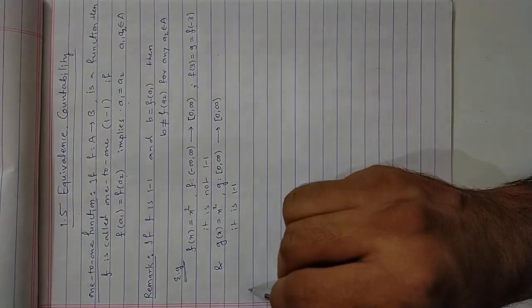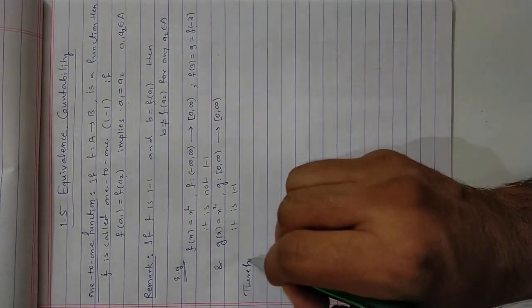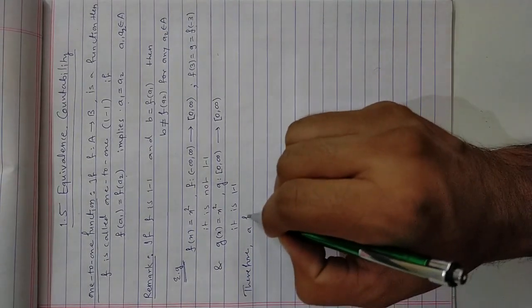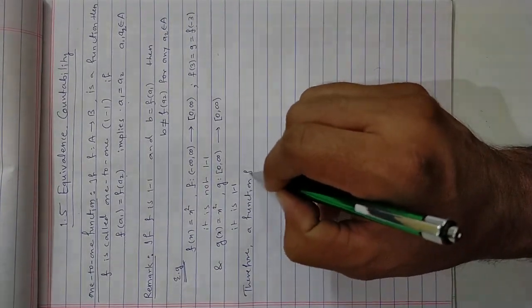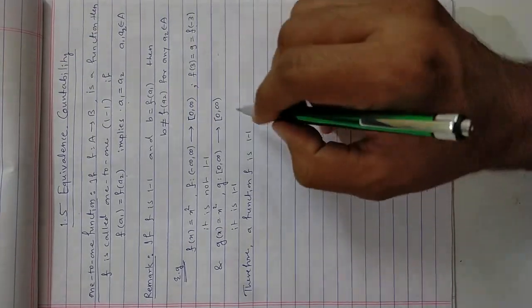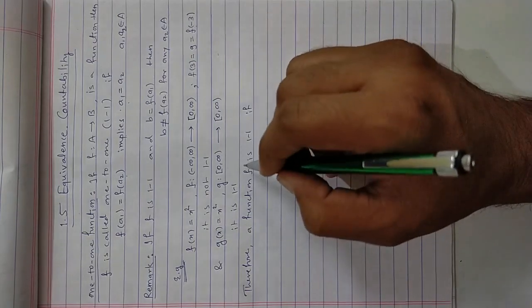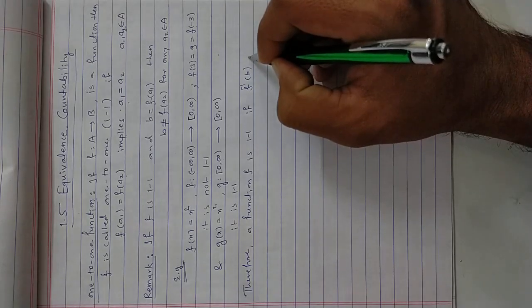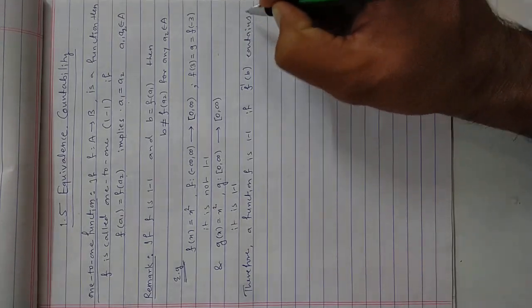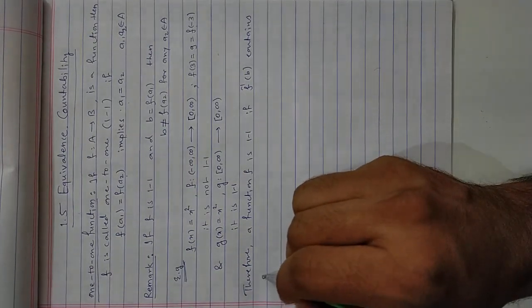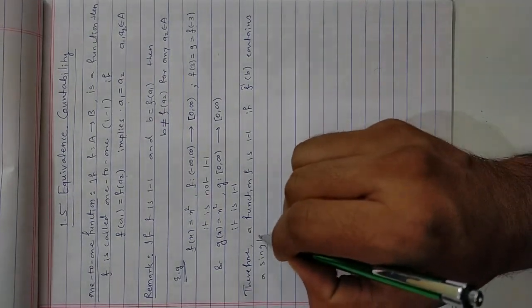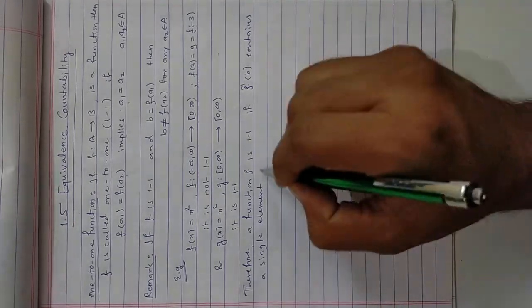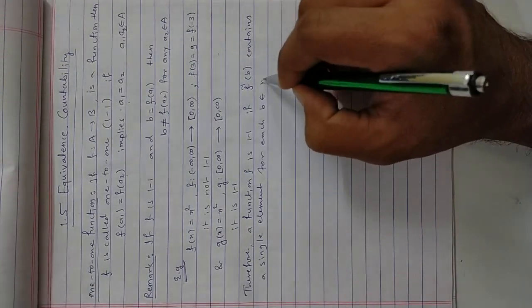That is, therefore, a function f is 1-1 if f inverse of b contains a single element for each b in the range of f.